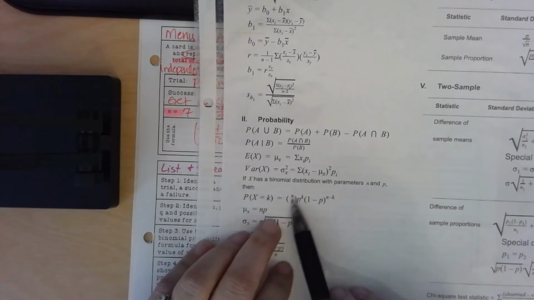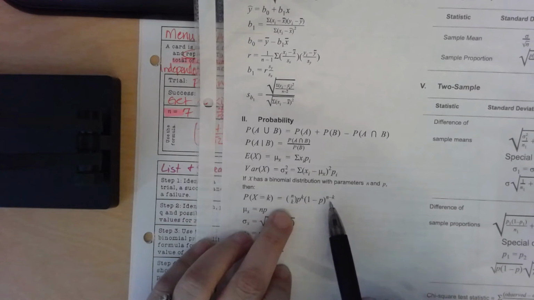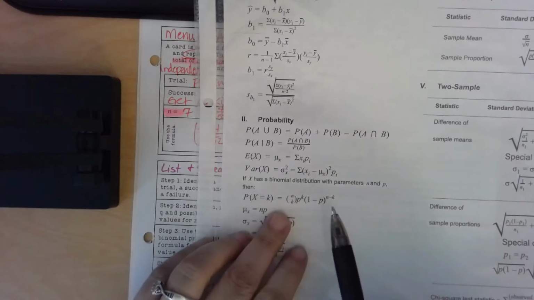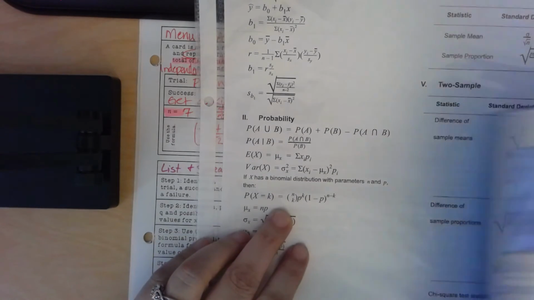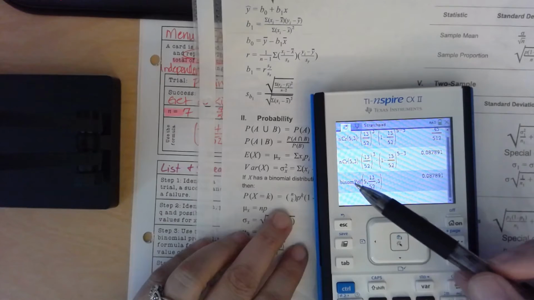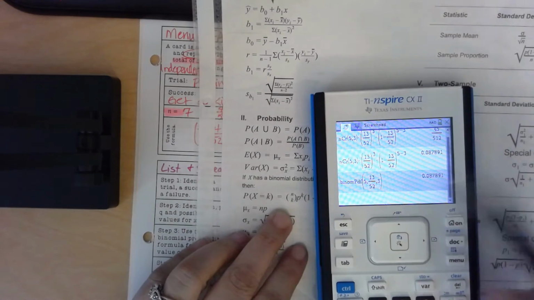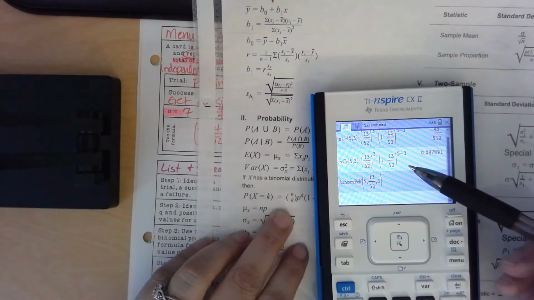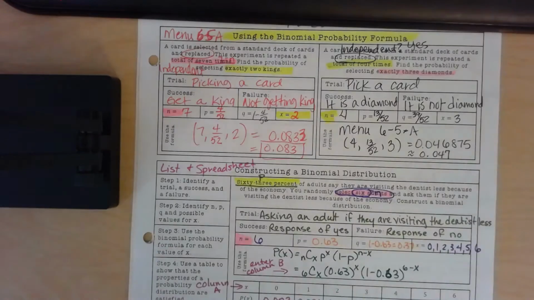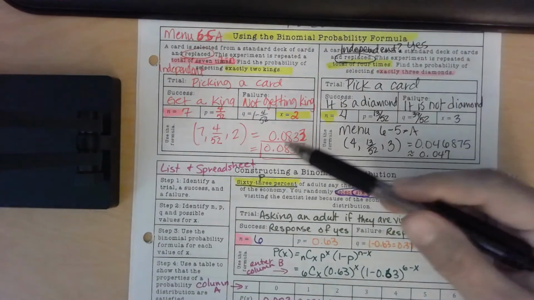If you're going to write down this equation, make sure you fill it in the way that it's supposed to be put in, just like I did on the previous example. But you can shortcut your work by going ahead and using menu 65A, or you can type it into your calculator the long way. And then you get to your answer. Either way, you'll get the same answer.